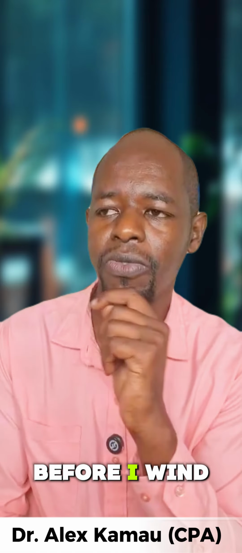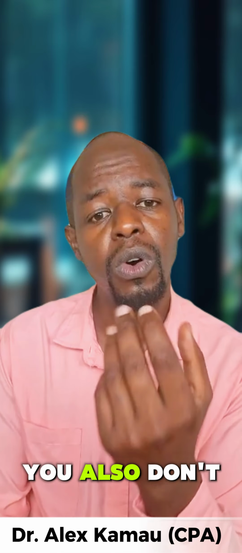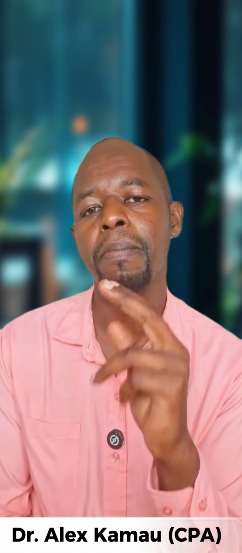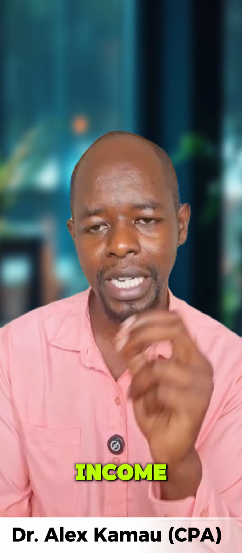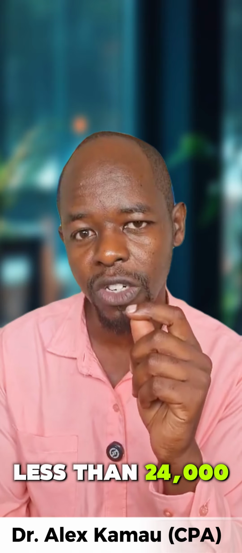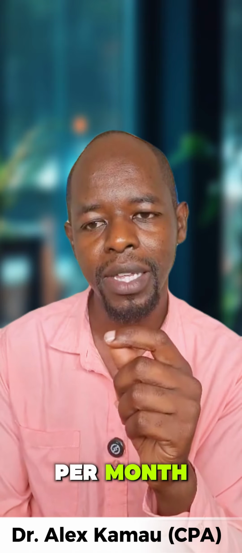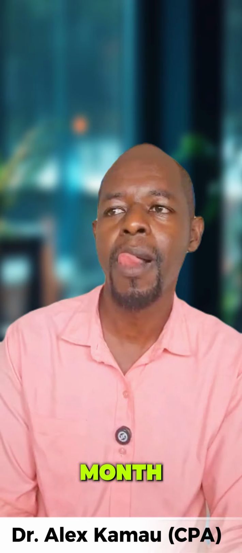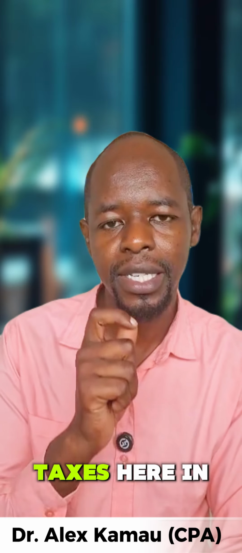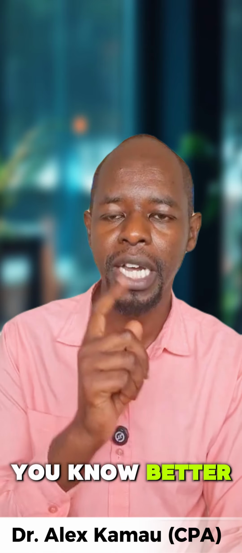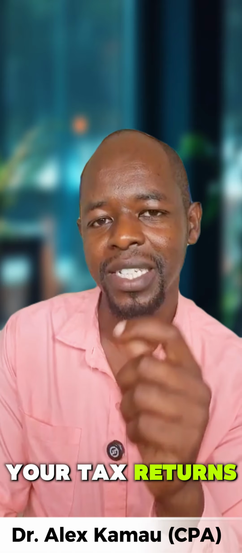And of course, before I wind up, you also don't pay taxes here in Kenya if you live in Kenya, but your employment income or your income of whatsoever is less than 24,000 per month. Any person whose income is less than 24,000 per month doesn't pay taxes here in Kenya. So as I keep saying, when you know better, you will file your tax returns better.